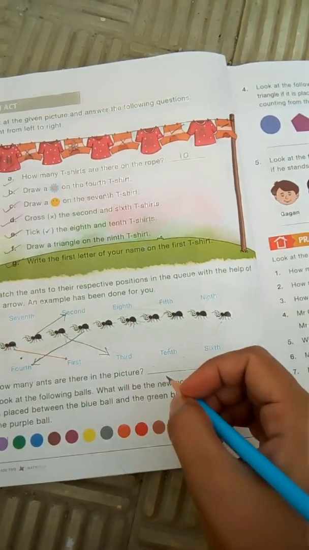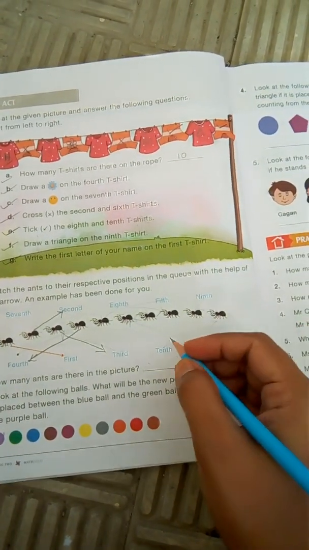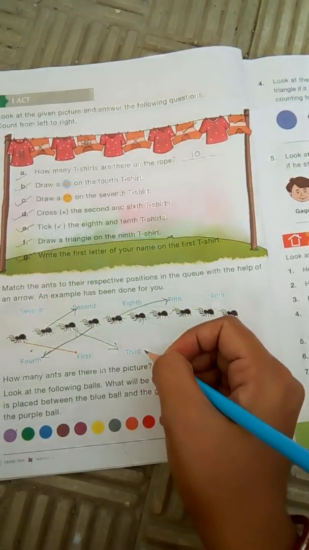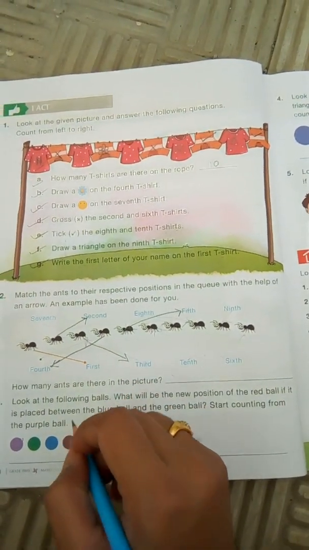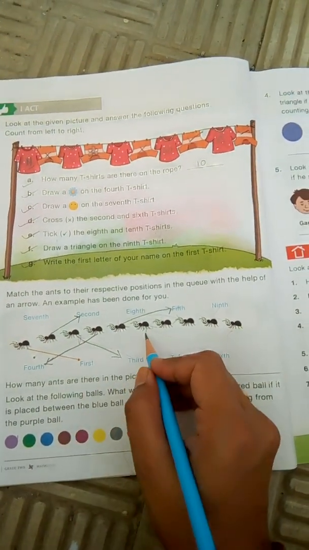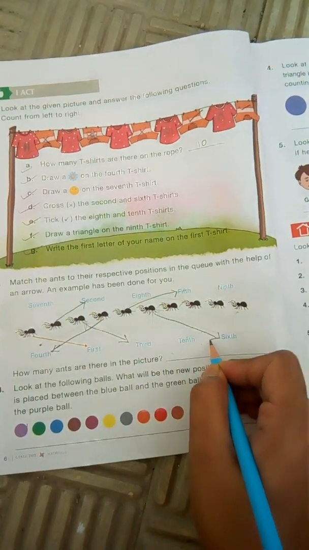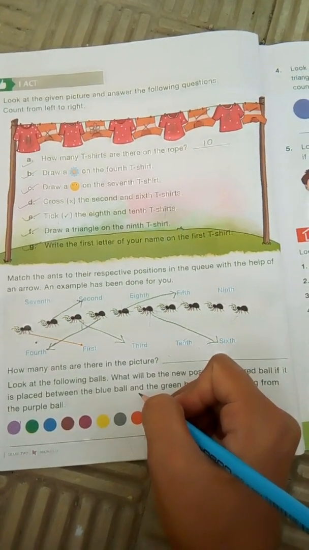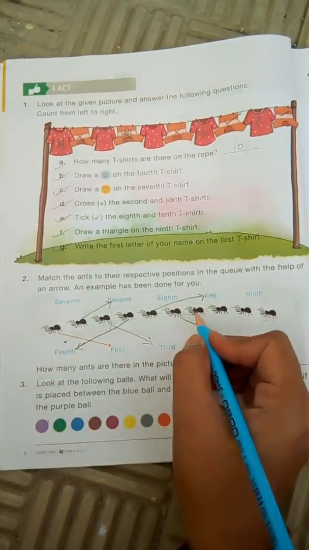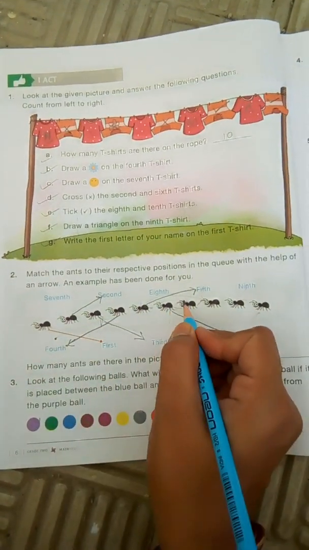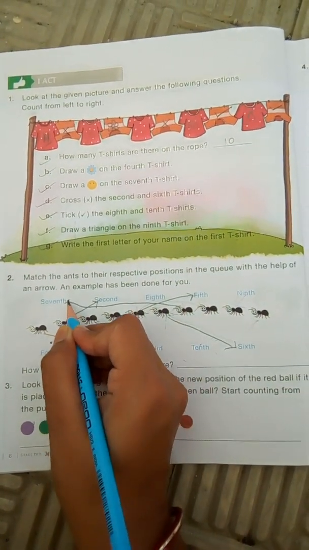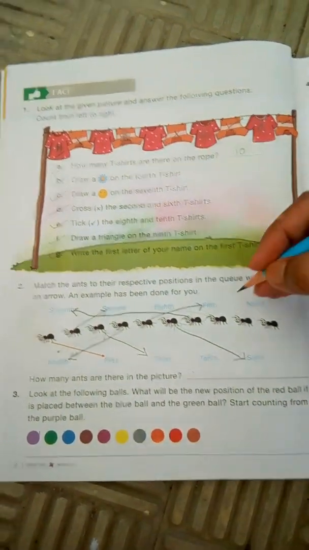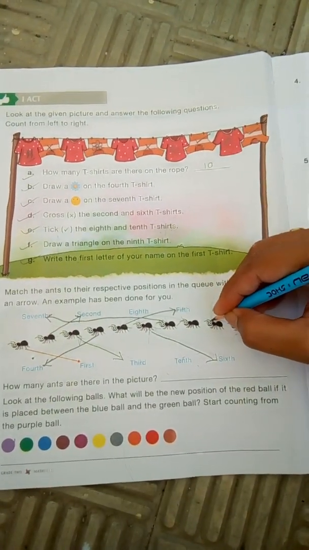Then fifth, where is fifth? Here, so we will put this arrow for the fifth. Then sixth, this one is the sixth position. Then seventh, this ant will come on seventh position. So we will put this arrow here. Then eighth, this ant will come on eighth position.